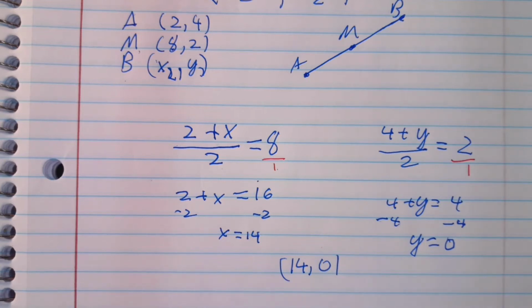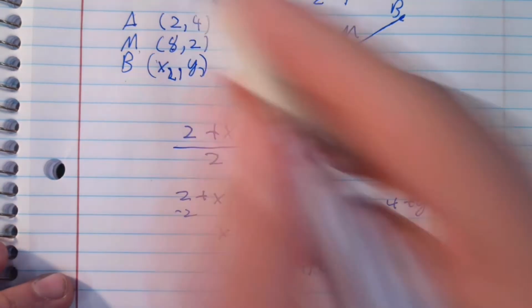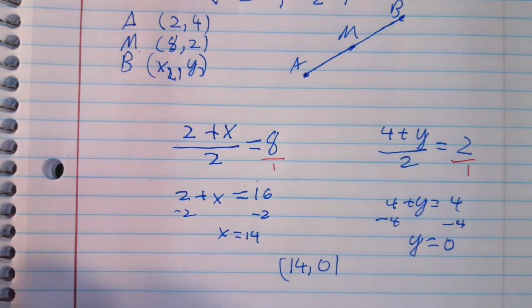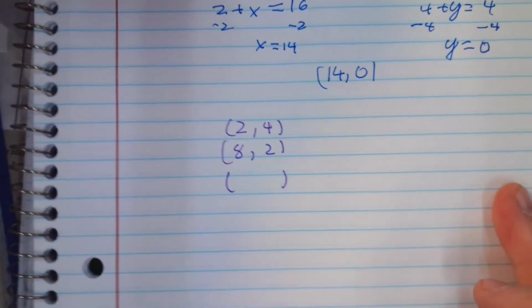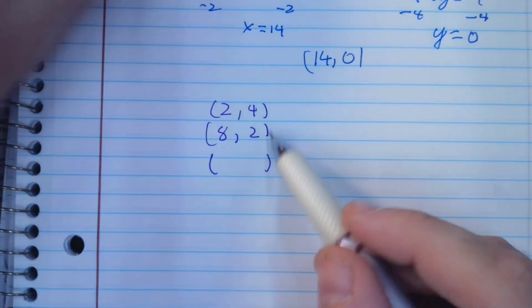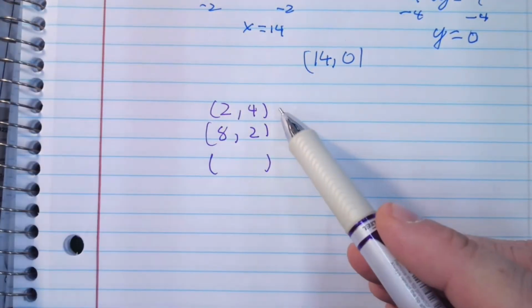I'll show you the way I prefer to do this. I'm going to take the same points, and I'm just going to write them down. 2, 4, 8, 2, and then I'm going to fill in the bottom one. All right, so I wrote them down. This is what I do. We know that this is a straight line. We know that this forms a linear pattern.